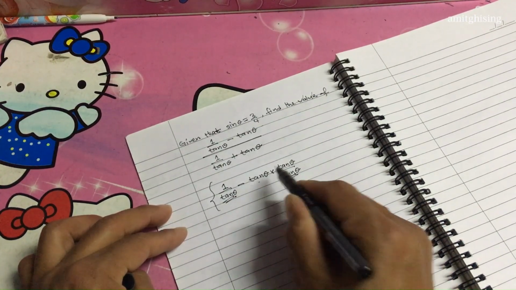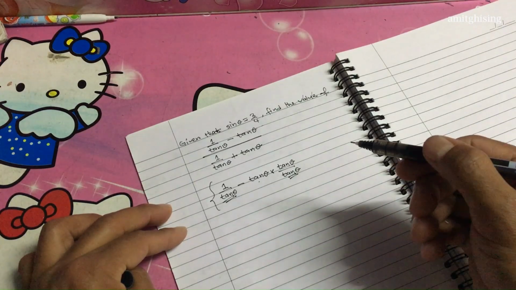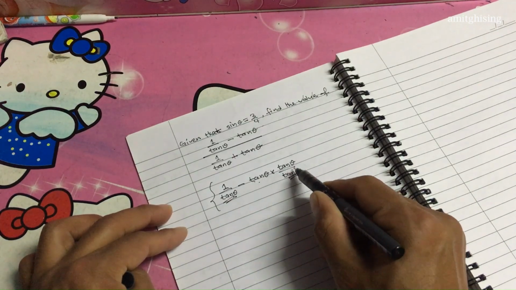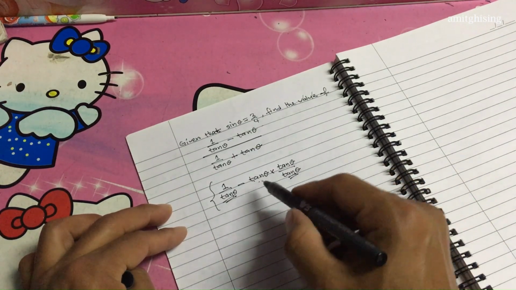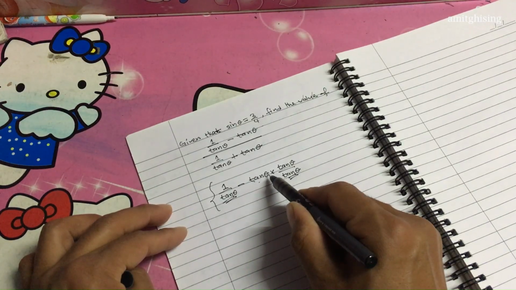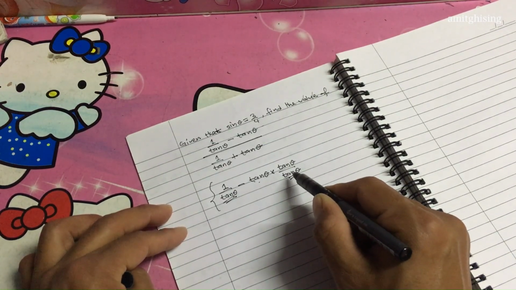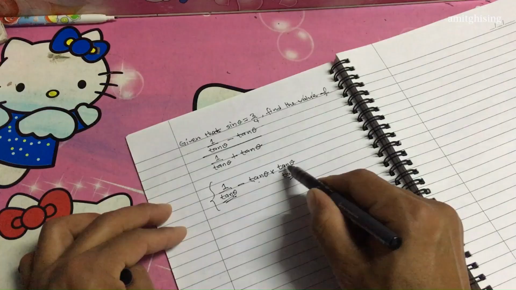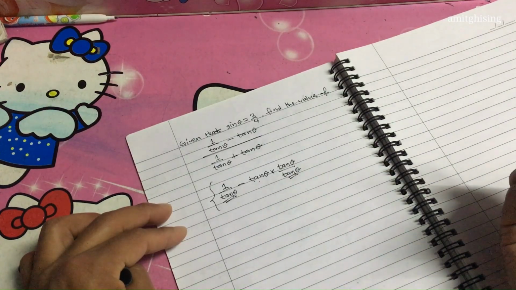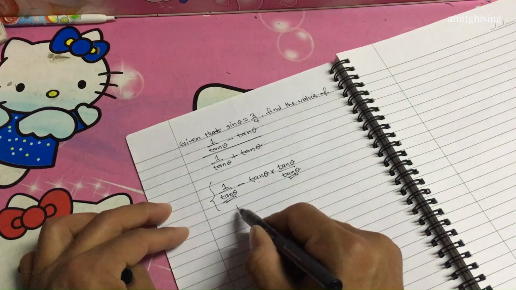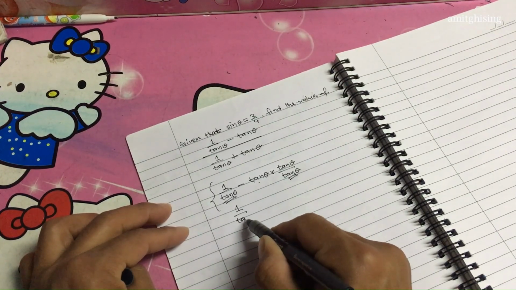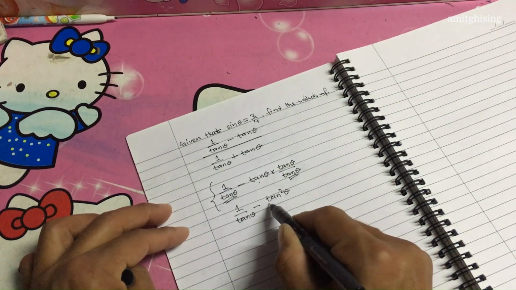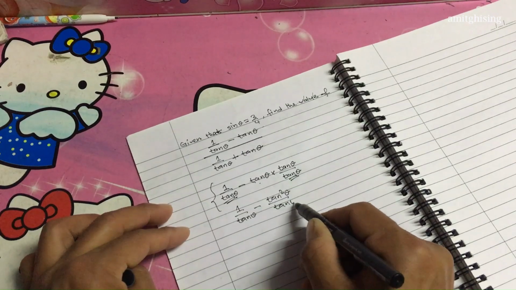You may know very well that you can multiply any fraction or any number by such a fraction where both the numerator and denominator are the same, because technically tan theta over tan theta means 1. So when you do this, you will get 1/tan theta minus tan square theta over tan theta.